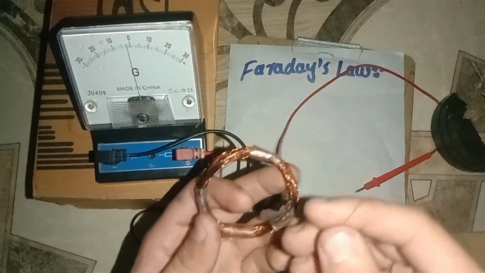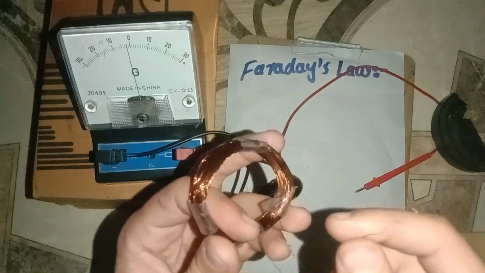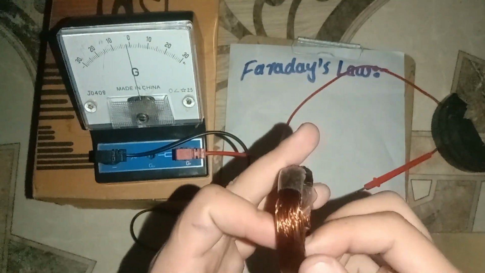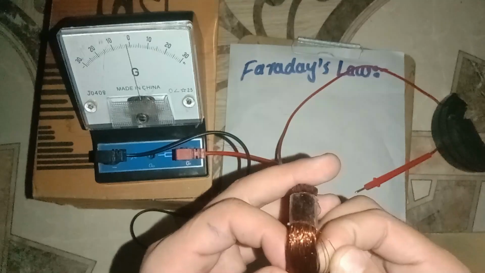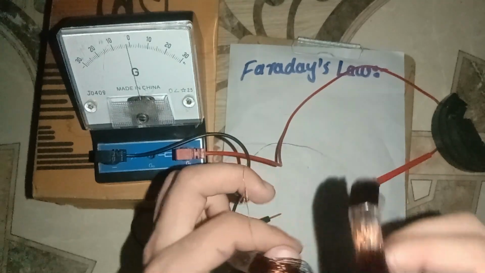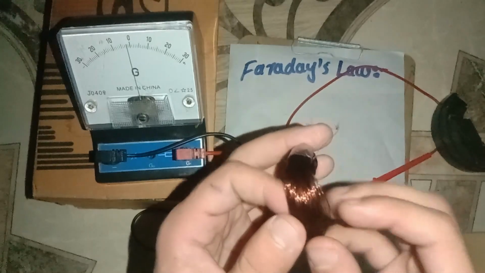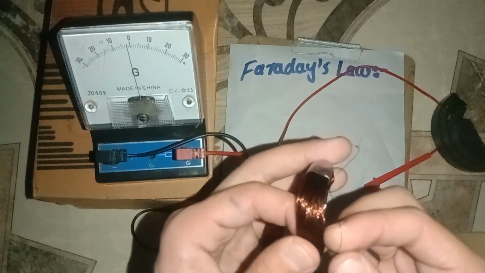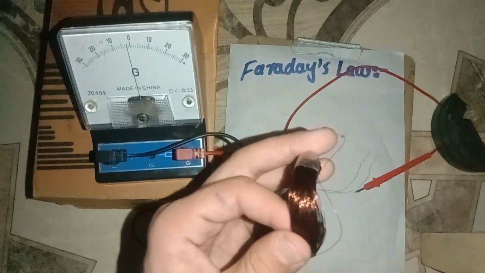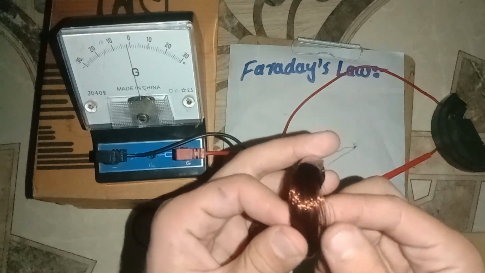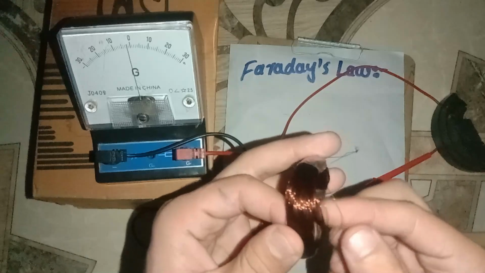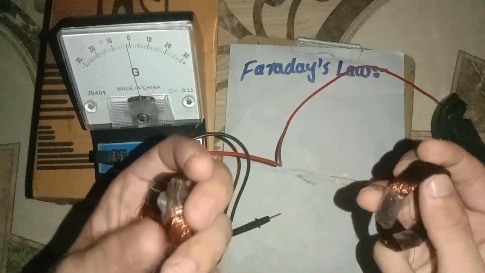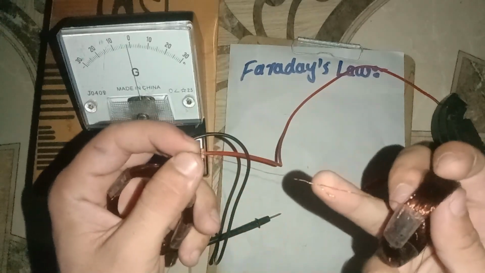This coil is made of copper enamelled wire, about 0.2 in diameter, and there are about 110 turns in this coil. Similarly, we have this other coil, made of the same copper enamelled wire, about 0.2 in diameter, and the number of turns in this other coil is also about 110.